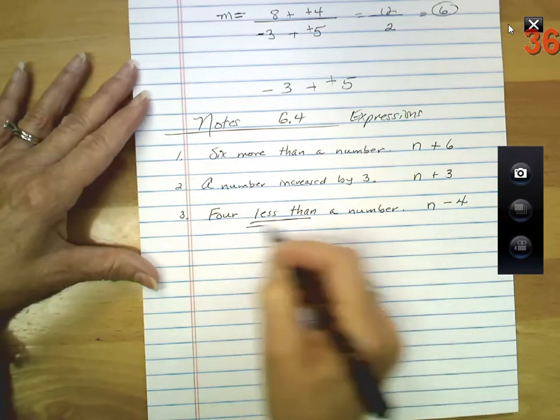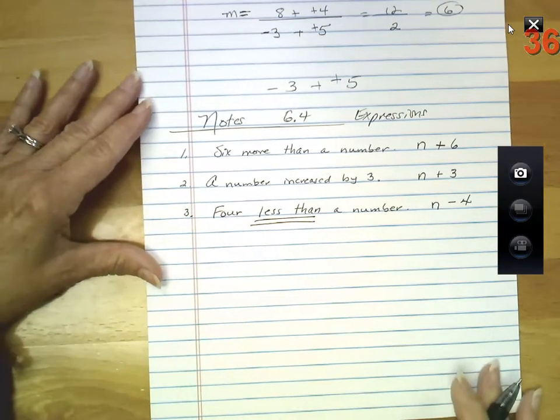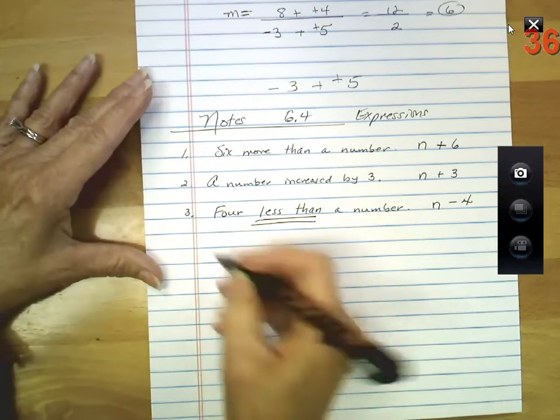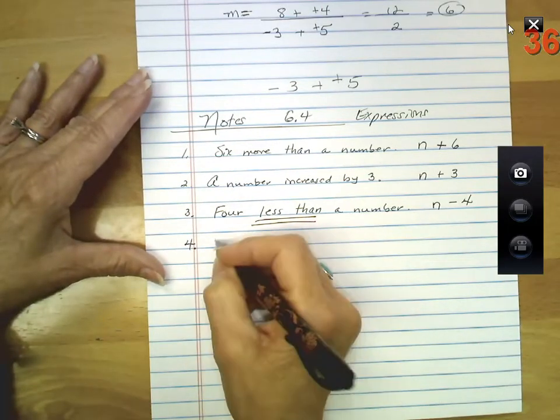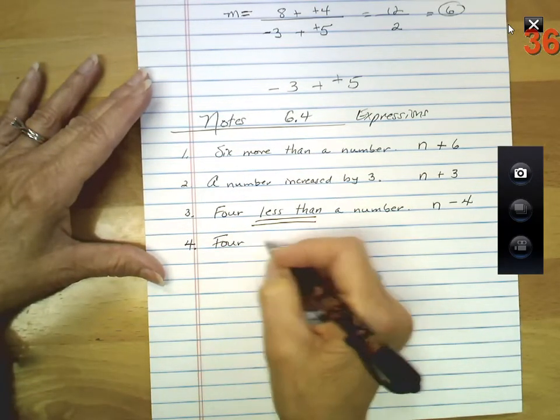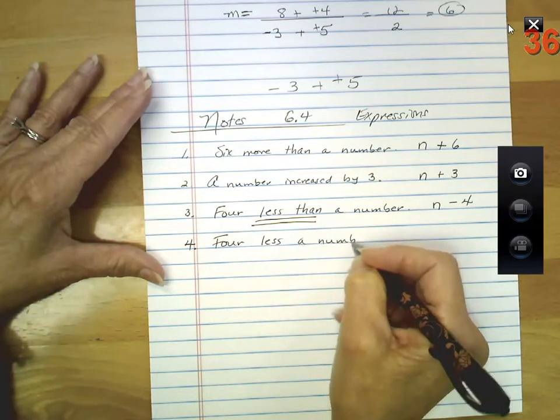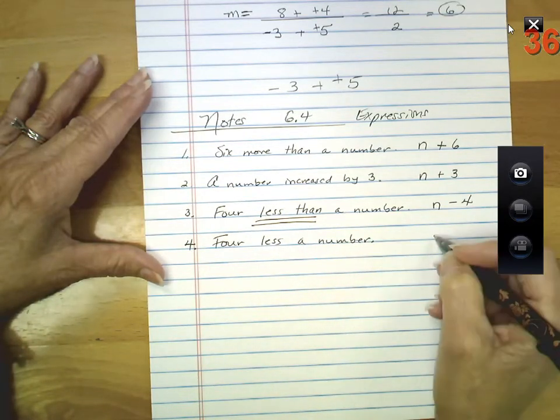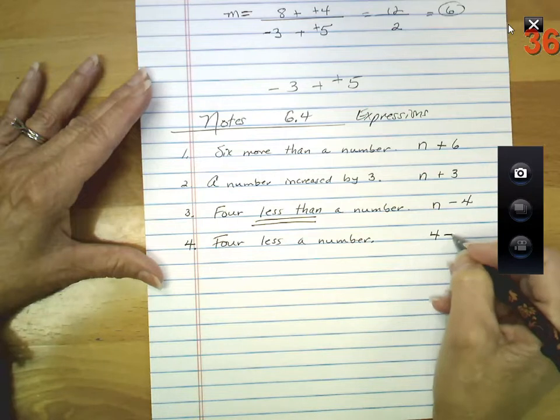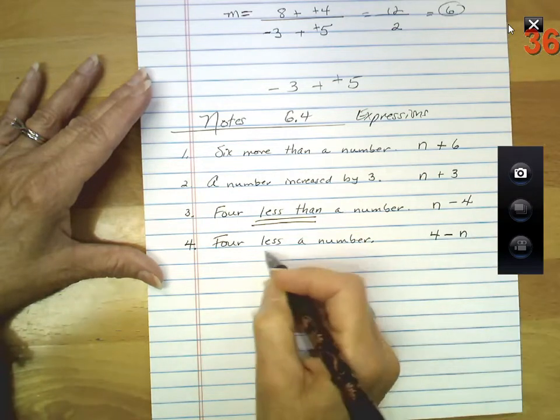Now, put 2 little lines under less than, because I'm going to show you the next one. 4 less a number.